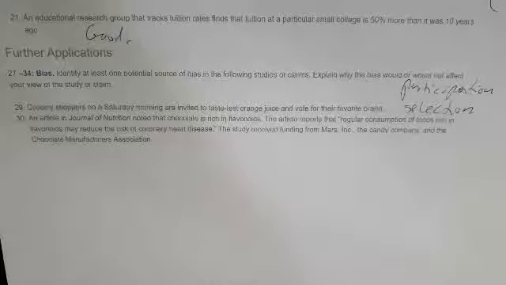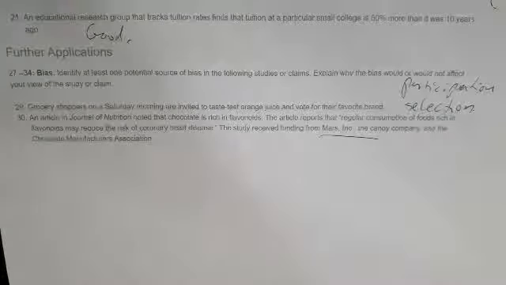The article reports that regular consumption of foods rich in flavonoids may reduce the risk of coronary heart disease. The study received funding from Mars Inc., the candy company, and the chocolate manufacturer. So where's the bias coming in here? Funding. So they talk about this and consider the source, right? That was like number 2 that they talked about.